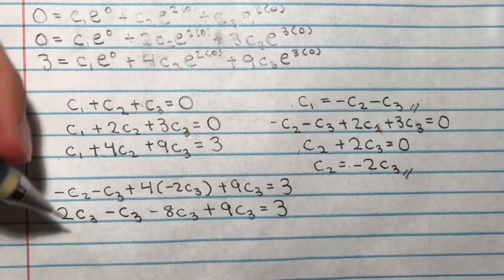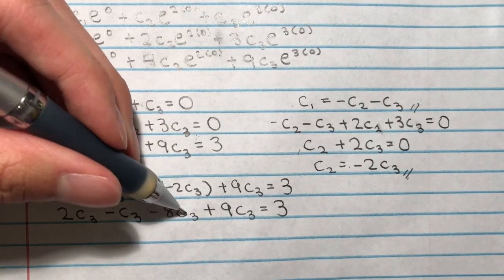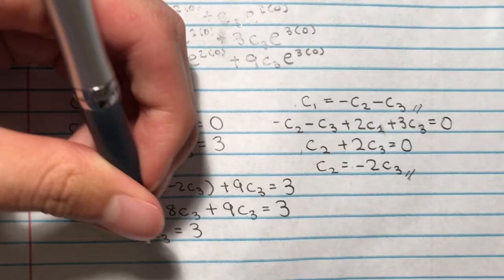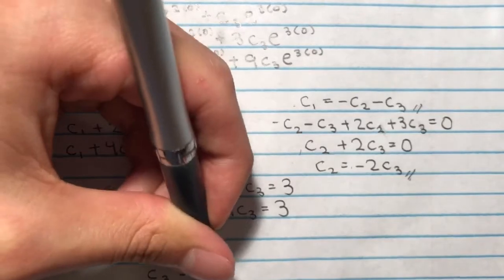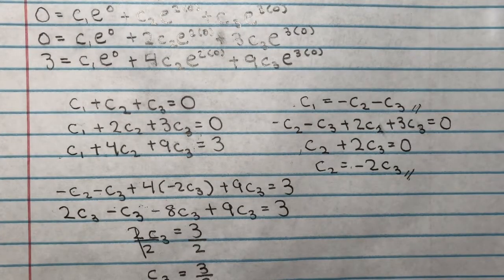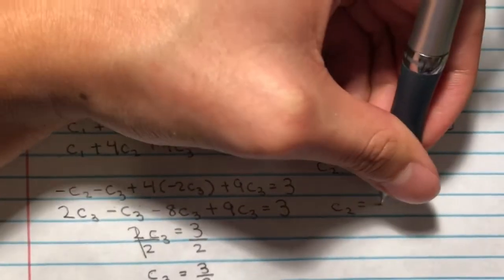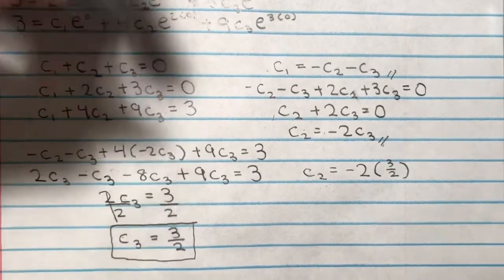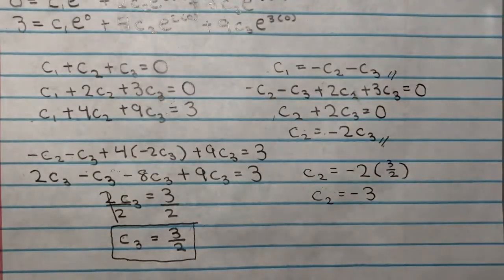Alright, so let's simplify this down. 2c sub 3 minus c sub 3 minus 8c sub 3 plus 9c sub 3. It's going to be 2c sub 3 equal to 3. And divide the 2 over. And c sub 3 is going to come out as 3 over 2. Alright, so let's plug this back into here. c sub 2 is equal to negative 2 times 3 over 2. Let me circle this. Alright, so c sub 2 is going to equal negative 3.